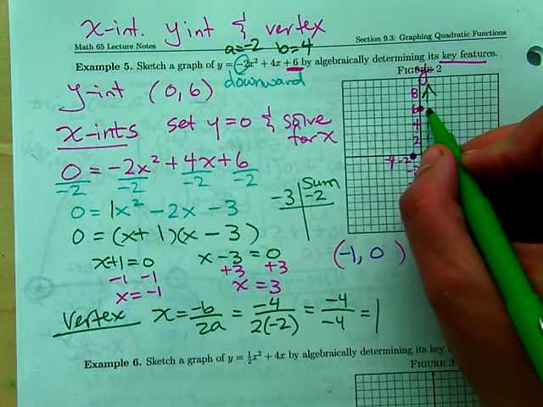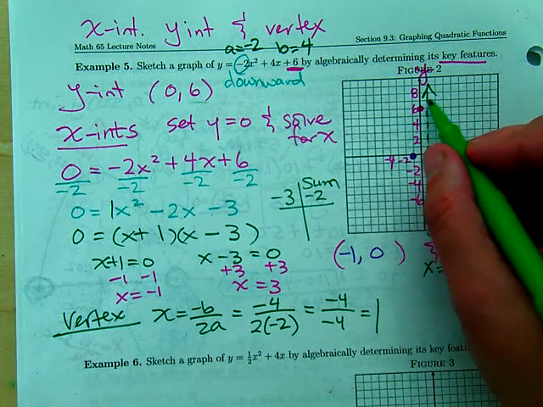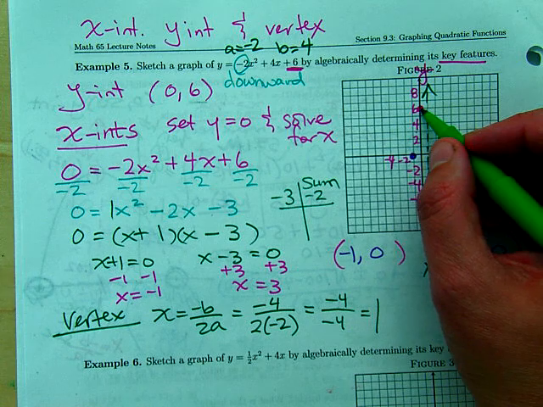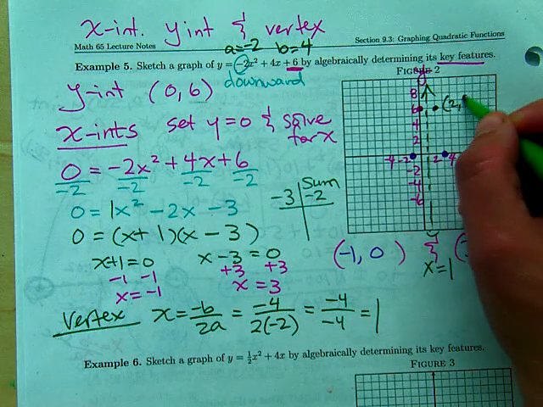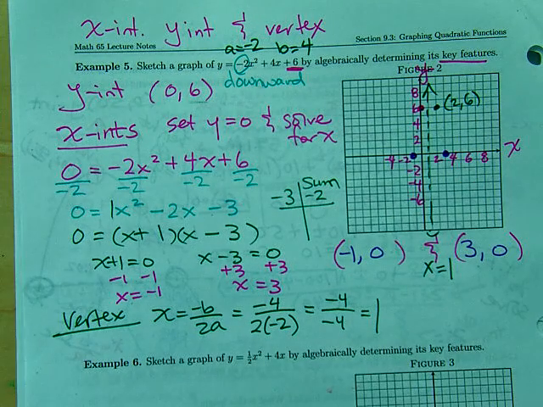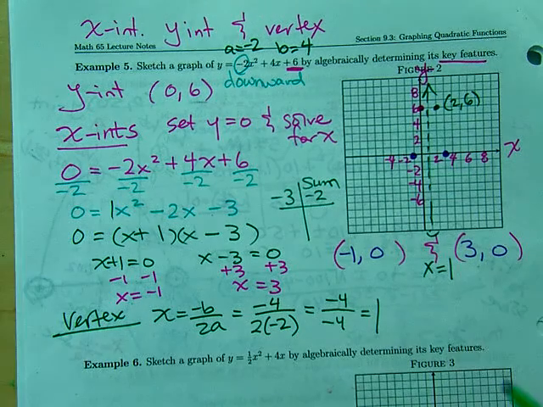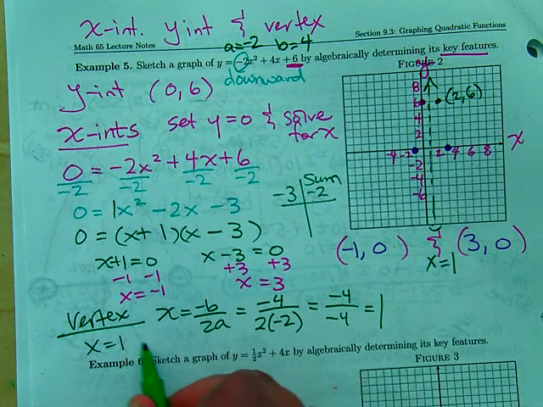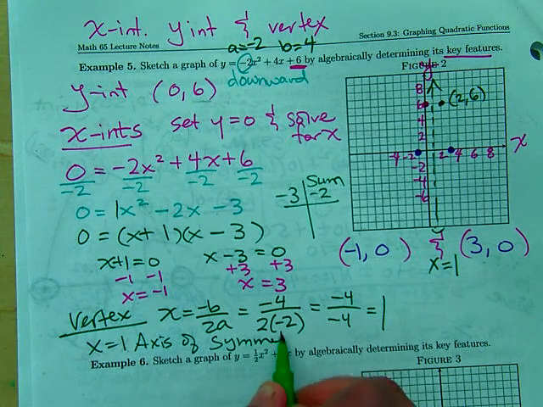So if the y-intercept is 1 point away, who can tell me what the other point on the other side of the axis of symmetry is that's symmetrical to the y-intercept? It would actually be 2, 6, right? Because it's 1 away on the other side. And then somewhere on this line is the vertex. This right here is first x equals 1 is the axis of symmetry.